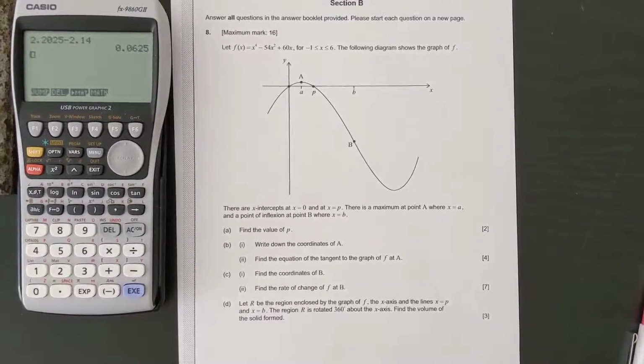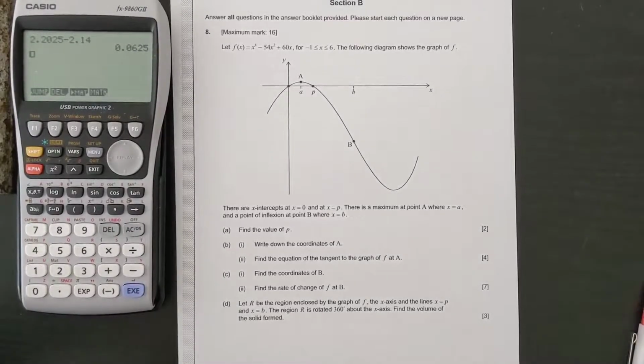Now we head into section B, which is arguably more onerous, certainly much longer questions that you'll be answering in a separate answer booklet. So question 8, we have f of x is equal to x to the 4 minus 54x squared plus 60x, and you're given a domain. That's helpful. You should be thinking there, that's the window of my GDC. And they even draw the graph for you, so you can make sure it looks the same on your GDC.